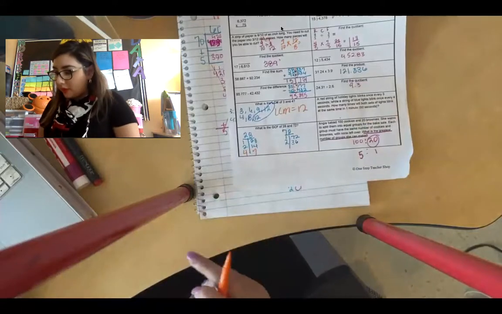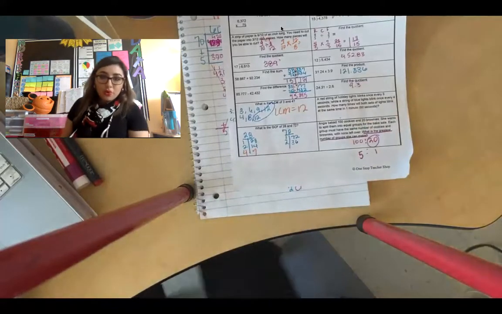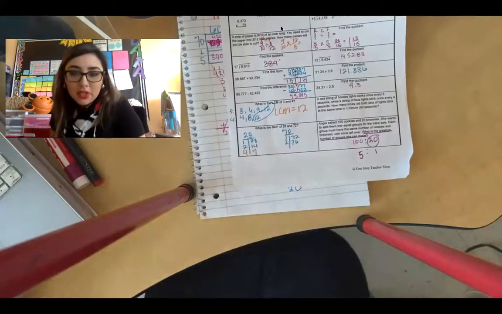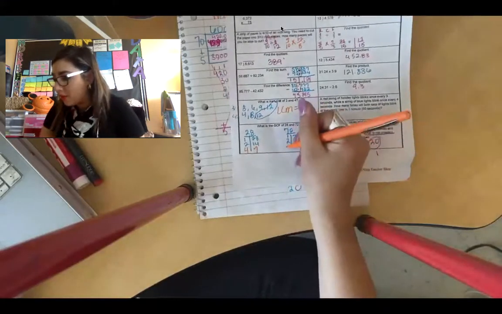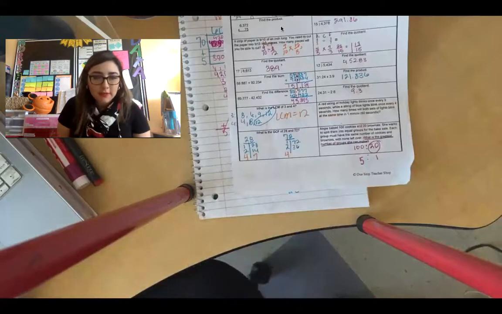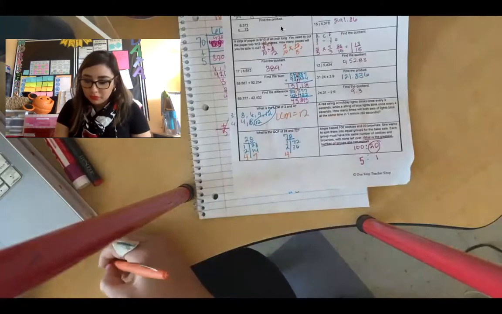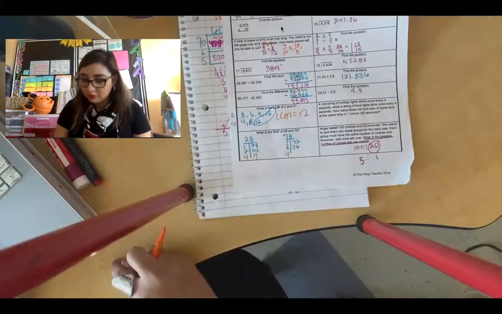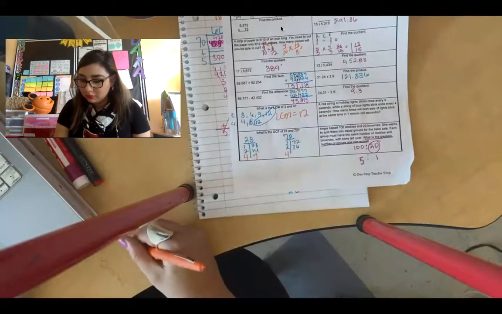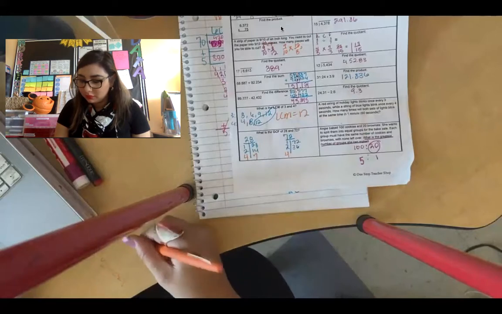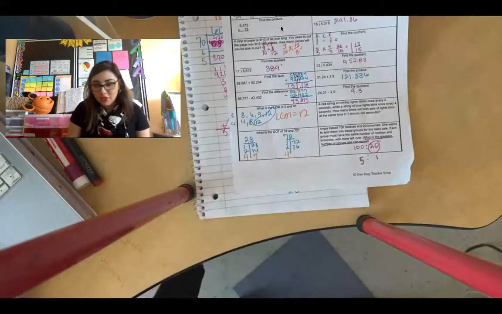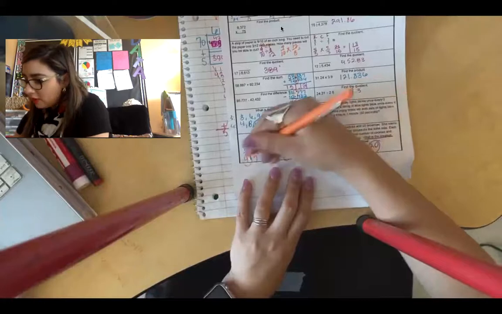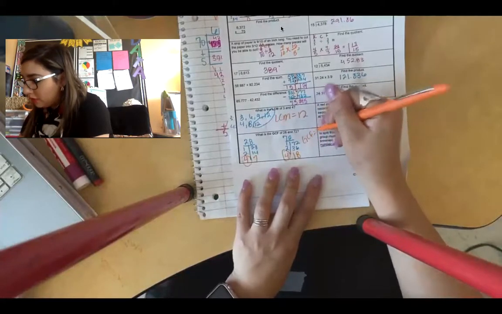Over here, 72. 1 times 72, 2 times 36. And what else times what gives me 72? There's not a 3, but there's a 4. 4 times what gives me 72? I'll give everyone just a few seconds because I definitely want you to get the hang of this one. Did you come up with an answer? So it's 4 and 18. So my greatest common factor is going to be 4. GCF equals 4.